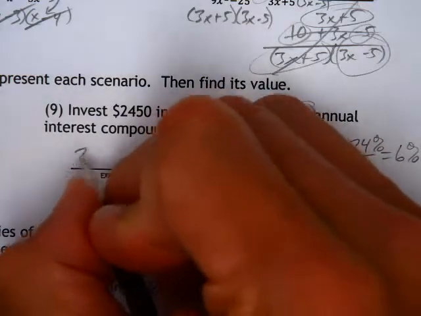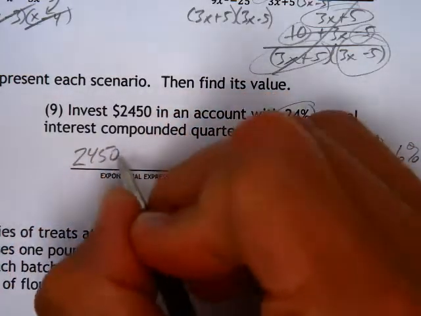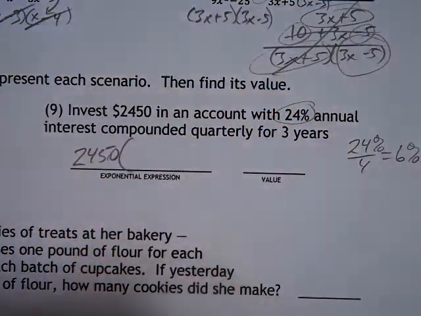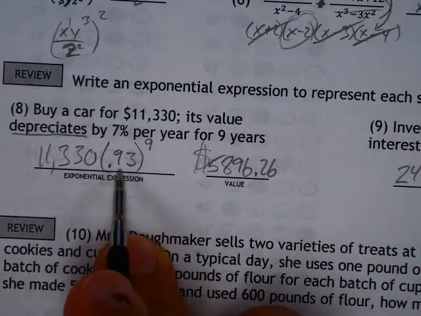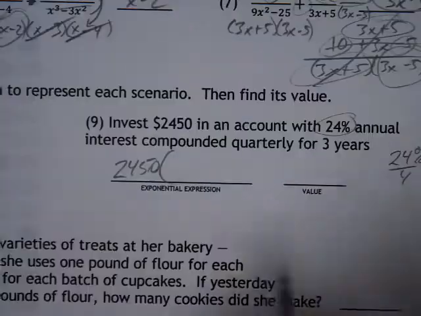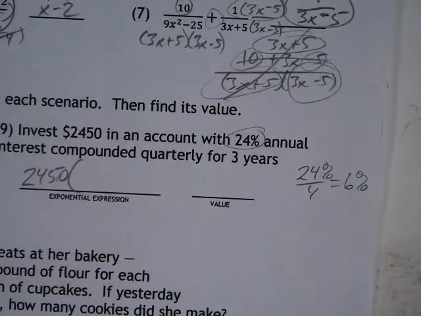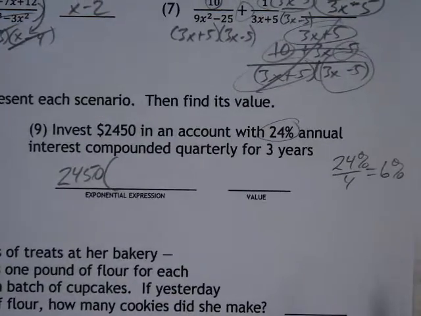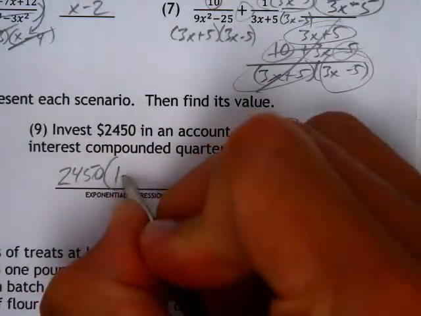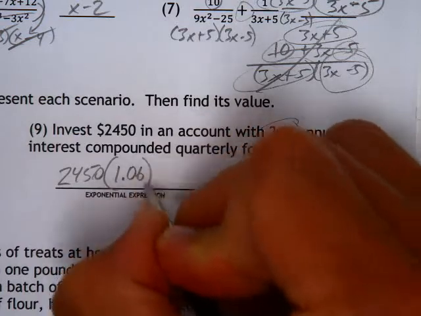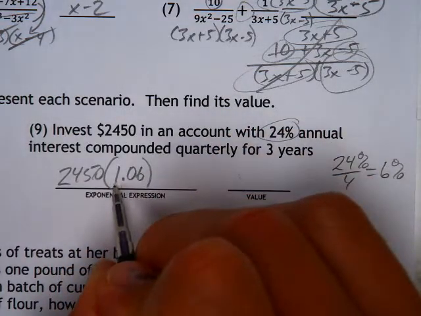So my initial investment is $2,450. Contrary to what we did over here, where we took 4% or 7% away from 100%, we're actually adding the 6% to the 100%. So that's a growth of 1.06, 6% over what we started with.